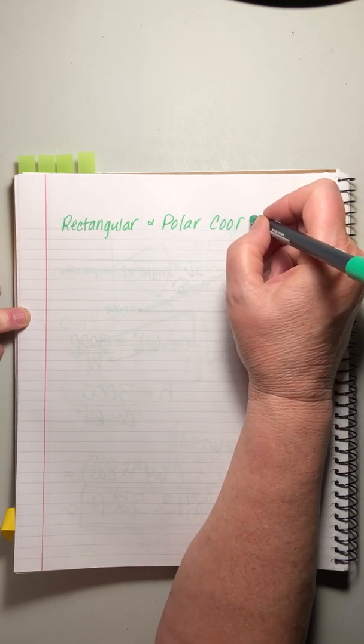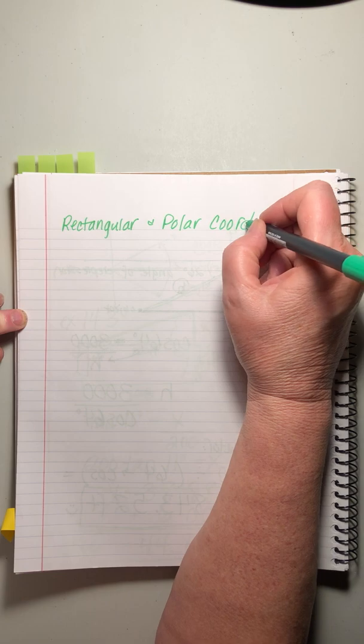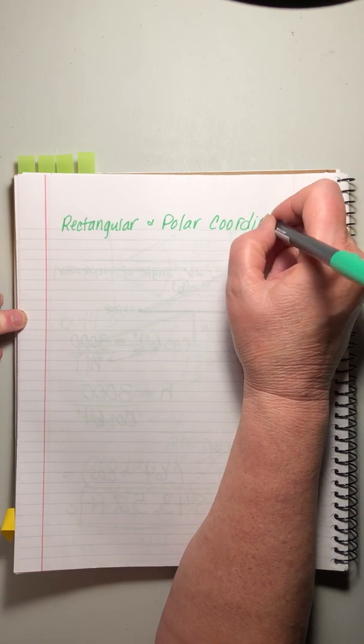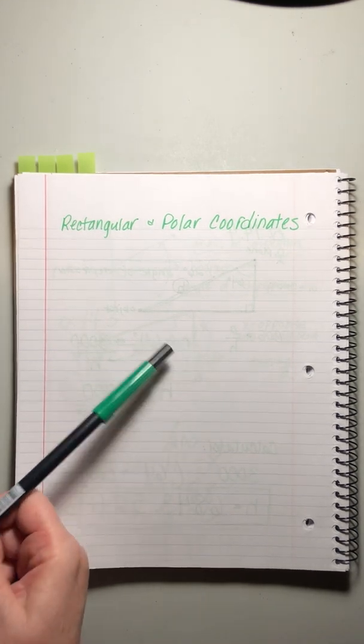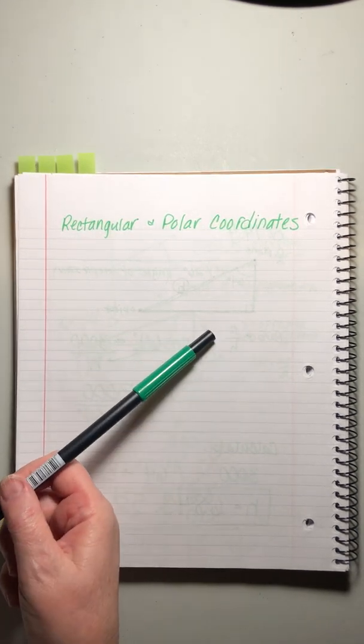Ice cold blood may be flowing through your veins as I write this down. Coordinates. This is something that we use trig functions for a lot.